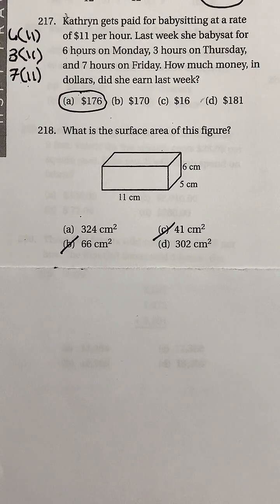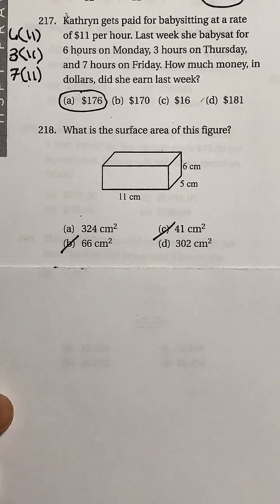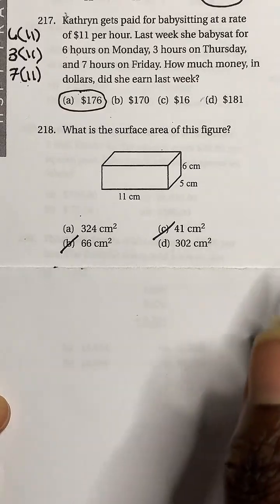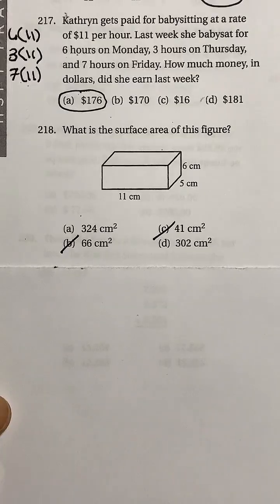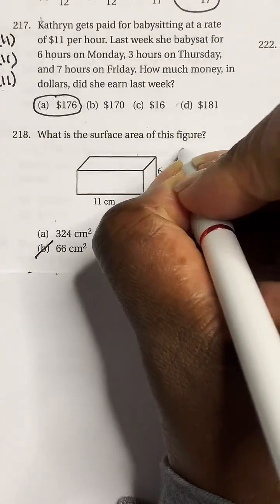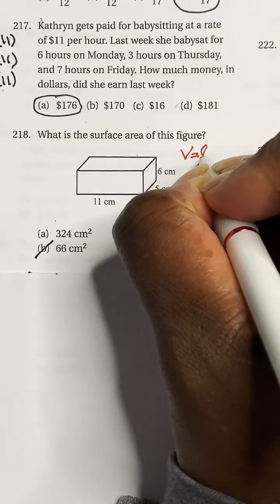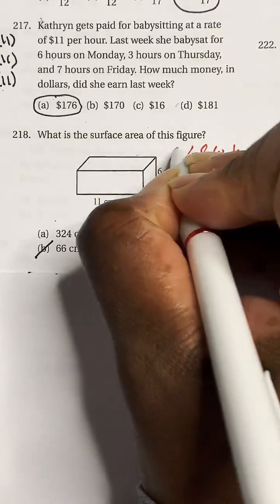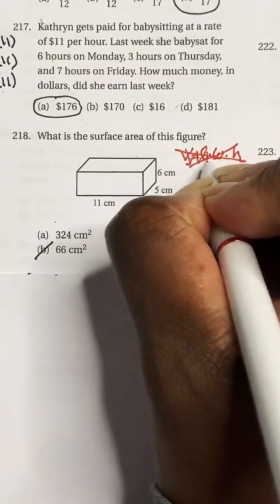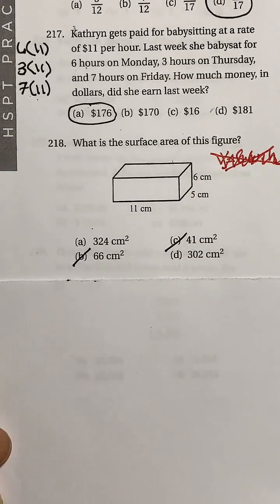All different, shortcut. Okay, so let's take a gander. When you're doing surface area, it's not volume. I'm going to write it in red. This is not what you're going to do. It's not just length times width times height. No, that's volume. We don't want volume. Surface area.